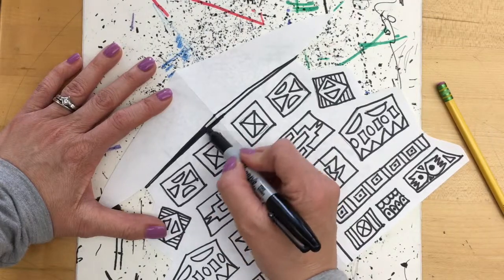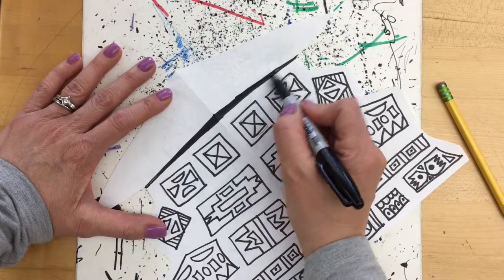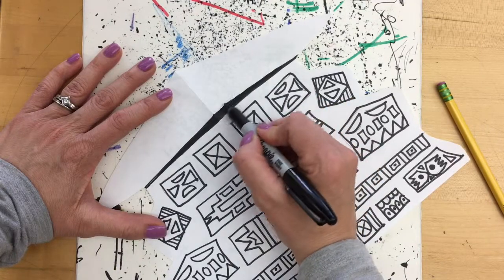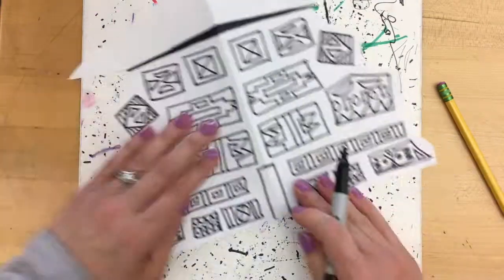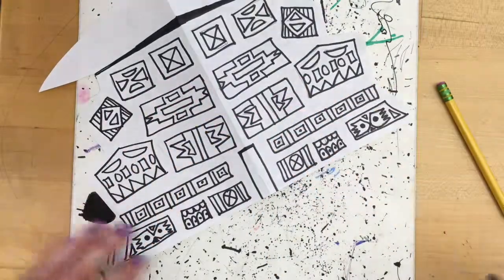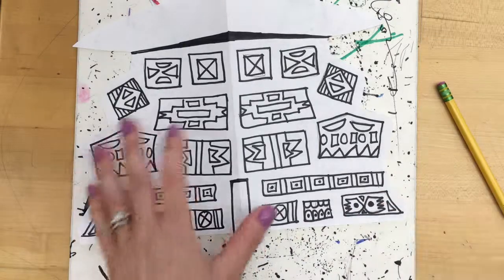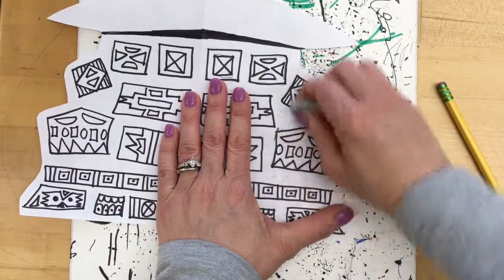I'm just going to color this shape in as a larger black line to fix that center space. Same thing with the door. Check the door. If it needs to be evened out a little bit, go ahead. And now, it should be the same on both sides. If you need to do any erasing, go ahead and do that before we start coloring.